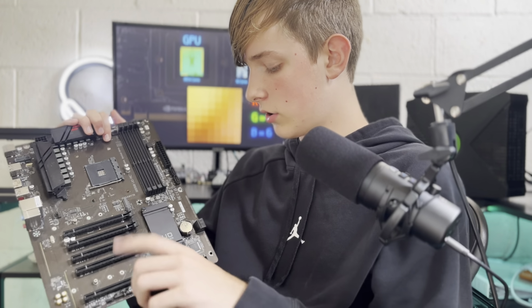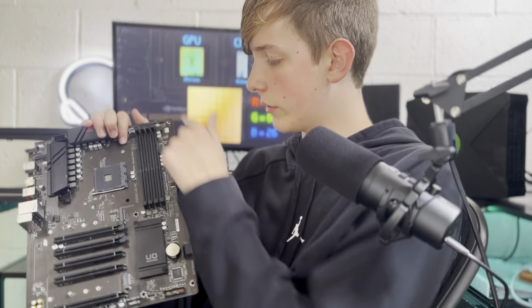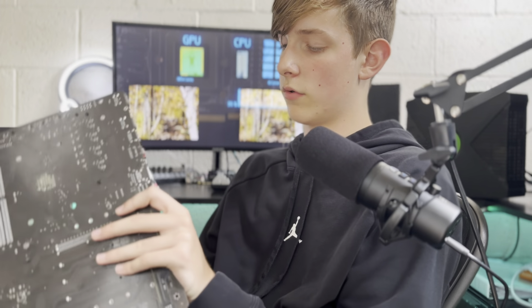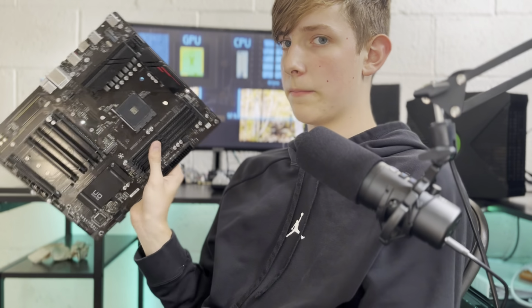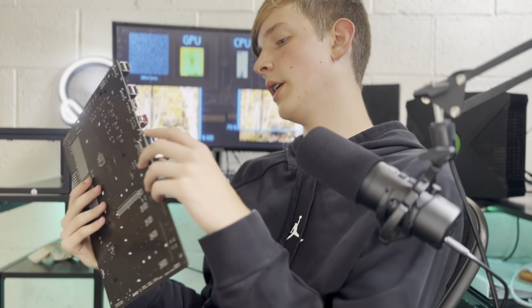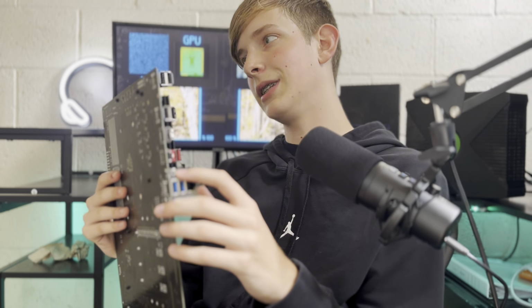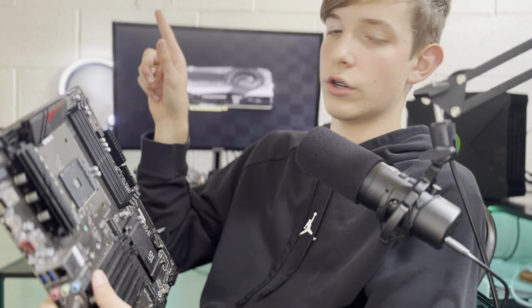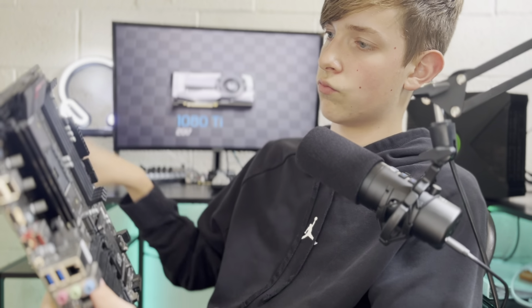So, CMOS, other power things all around, RAM, CPU socket, IO stuff, and then this little button right here, I believe, is to power reset this, which will basically redo everything. It'll just restart the computer and everything.